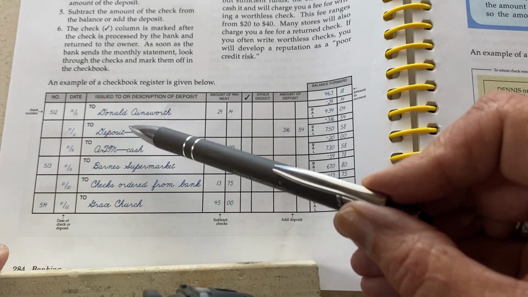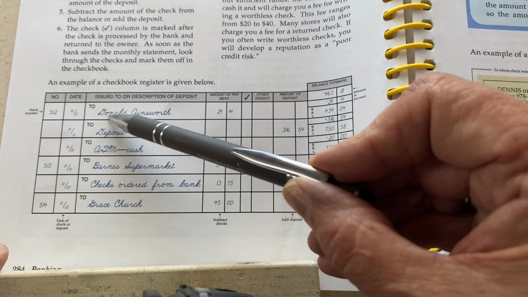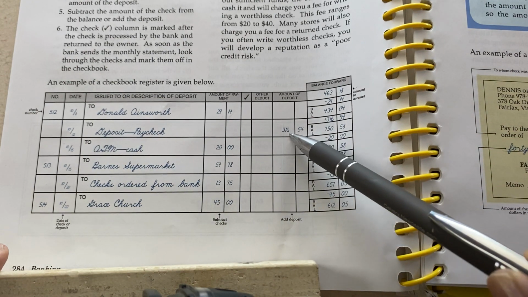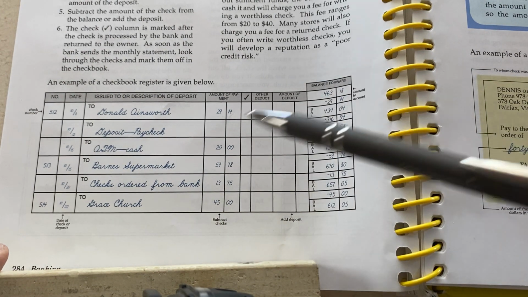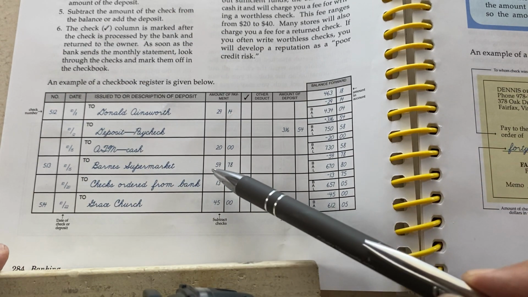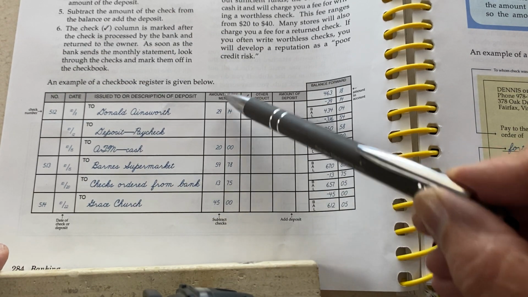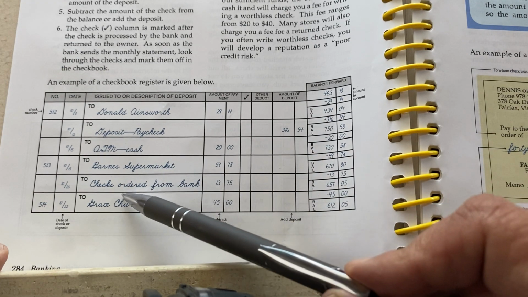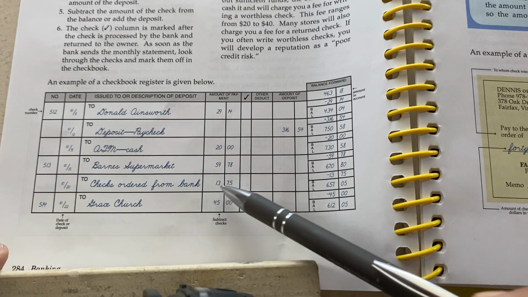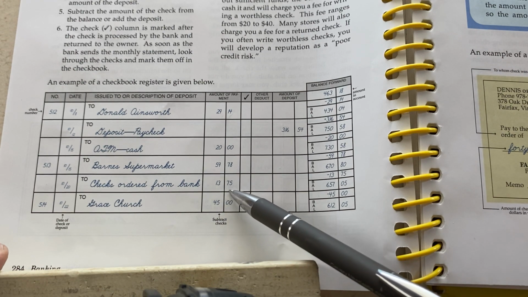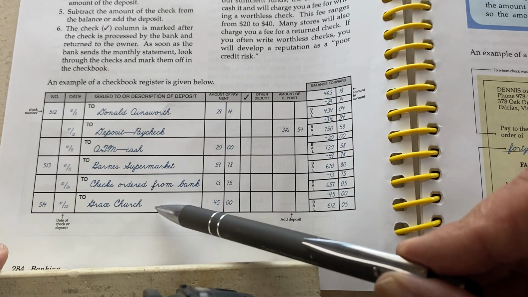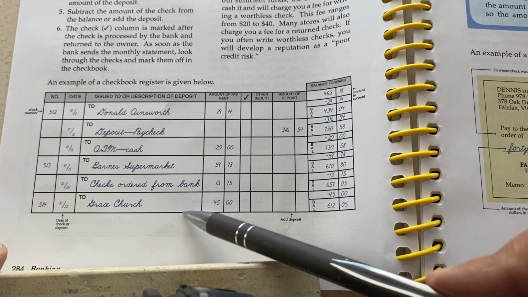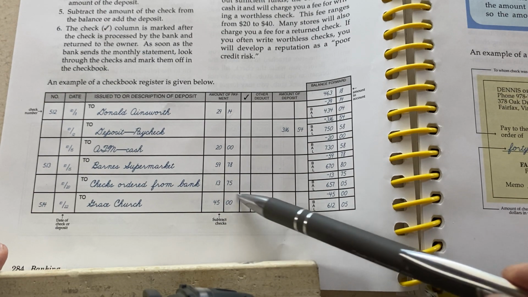So you put down to, and here you put in to Donald. Here's a deposit, so you say deposit, paycheck. You deposit your paycheck, so you put the deposit over here. ATM, you took cash out, 20 bucks cash, so make sure you put the amount here. This is the withdrawals, and these are the deposits. And here we have checks ordered from bank. They're going to charge you $13.75. You had to put that in there. And then you paid to Grace Church, a tithe or some money to the offering to the church. Then you'll put down the amount here.